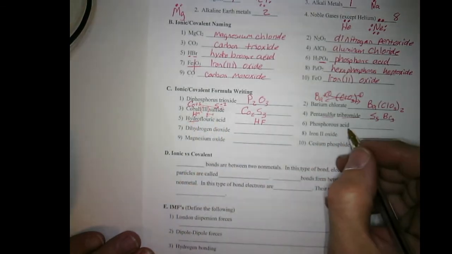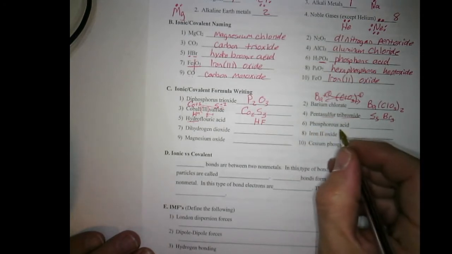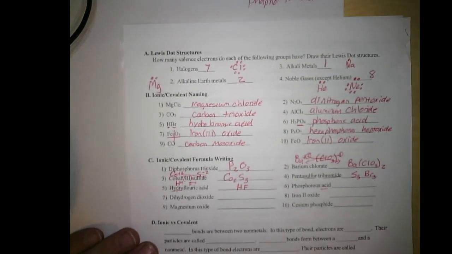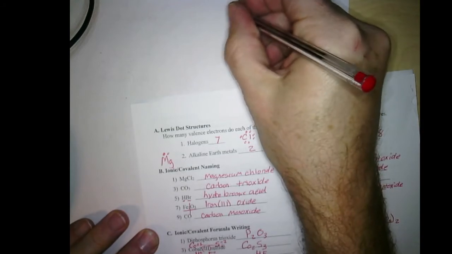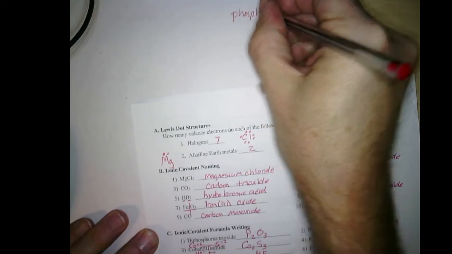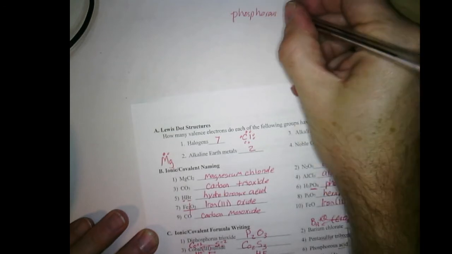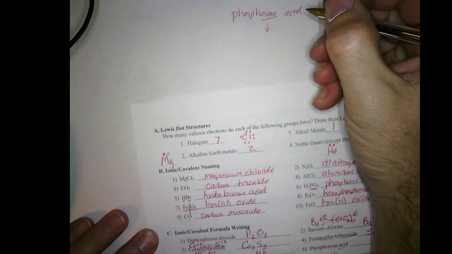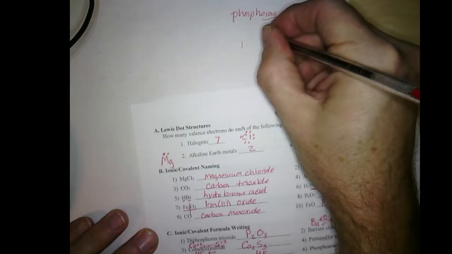Let's compare that to phosphorus acid. Notice there's no hydro. There is an acid, so that tells me that it's got to have an H. Well, let's remind ourselves about that. So phosphorus acid, remember we say Sprite is delicious, and so that OUS turns into ITE.